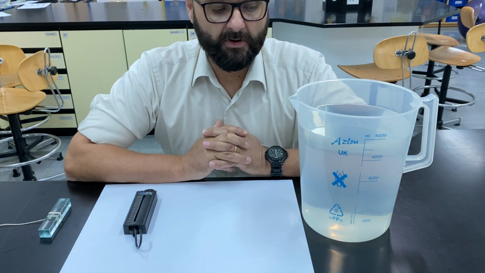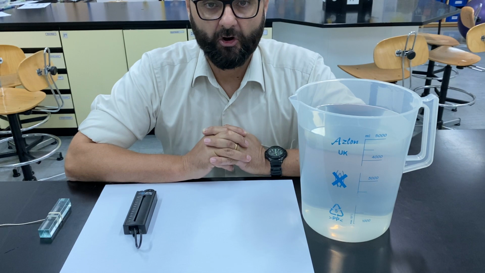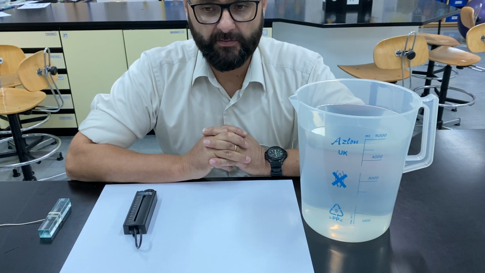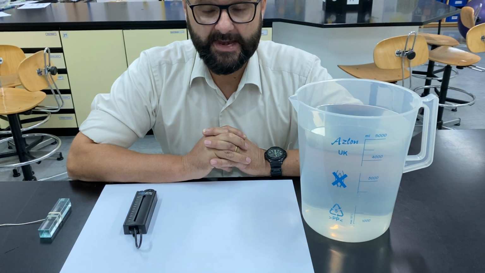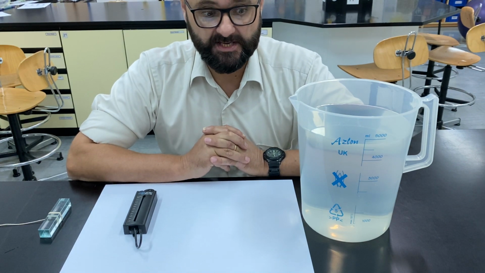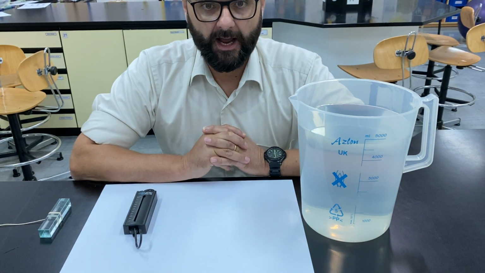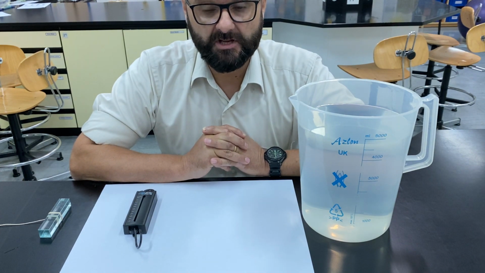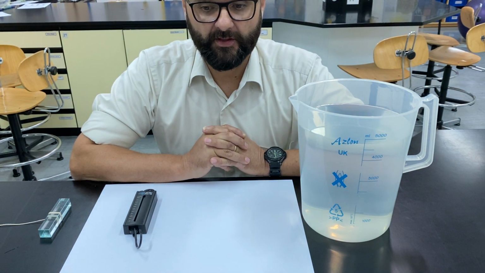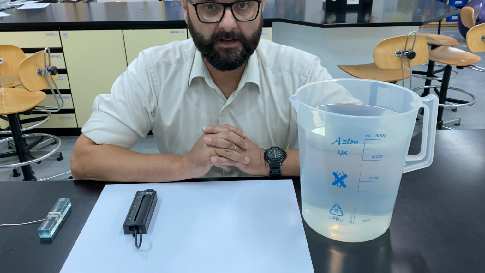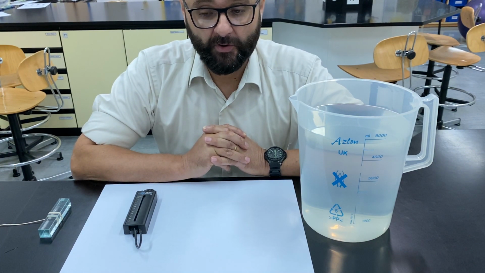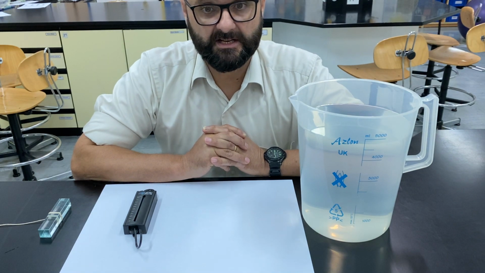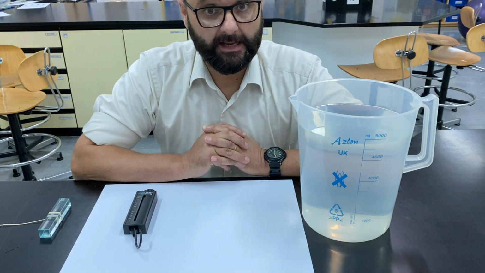Okay, Year 11, this part of the topic is all about upthrust. Now, you've heard of upthrust before. You should know that upthrust is one of the many types of force that we see in the physical world. It's also the force that keeps things afloat, but it's also a force that's exerted on objects that sink.